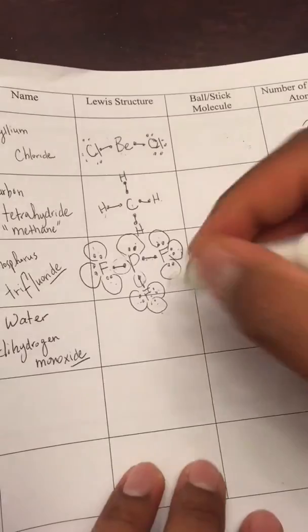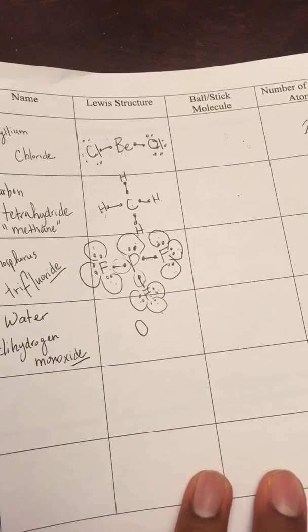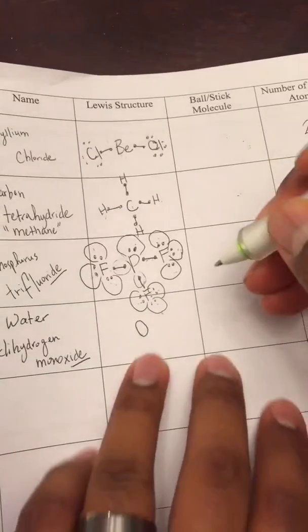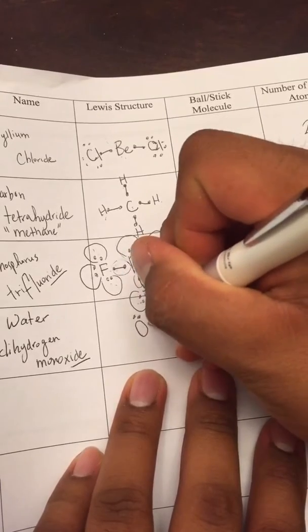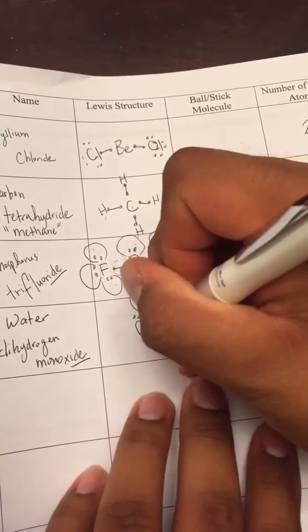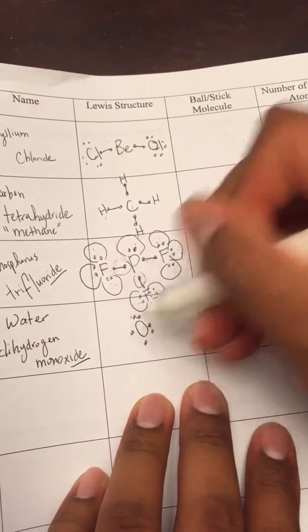So we're gonna put O in the middle. Now if you look at O, we have to find out how many valence electrons and represent them by dots. So how many valence electrons does oxygen have? Oxygen has 6 valence electrons. Okay, so 1, 2, 3, 4, 5, 6.